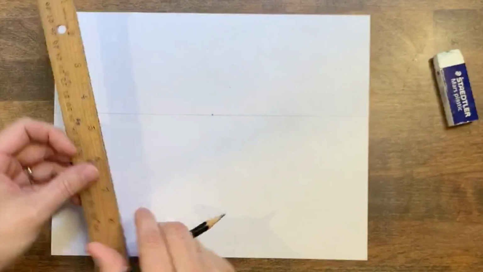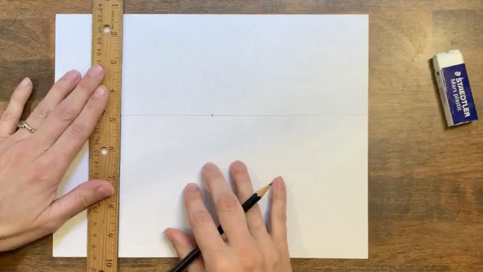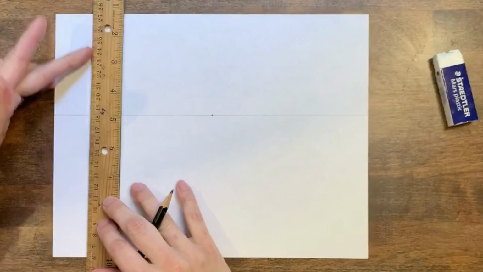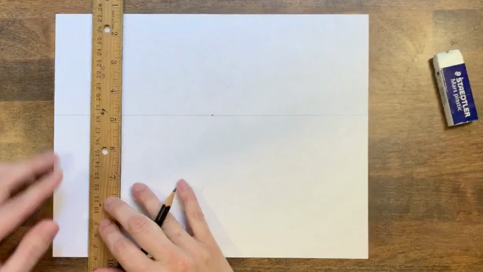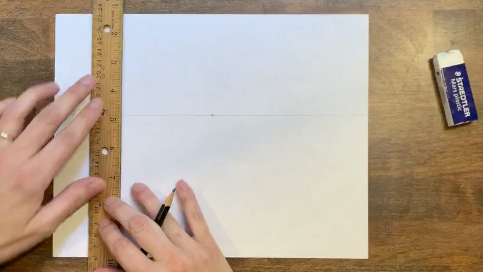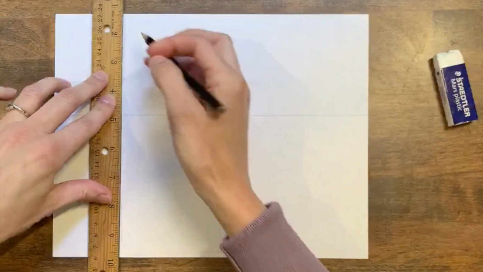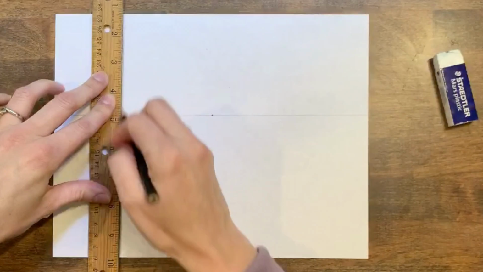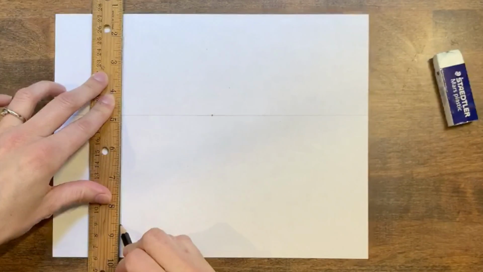Rotate your ruler so that it is vertical on your paper. Move it to the left side of your vanishing point, about an inch away from the edge of your paper. Make sure that your ruler is parallel to the left side of your paper. Hold your ruler down so that it doesn't shift while you're drawing. We're going to draw a line that starts just below the top edge of your paper and ends just above the bottom edge.